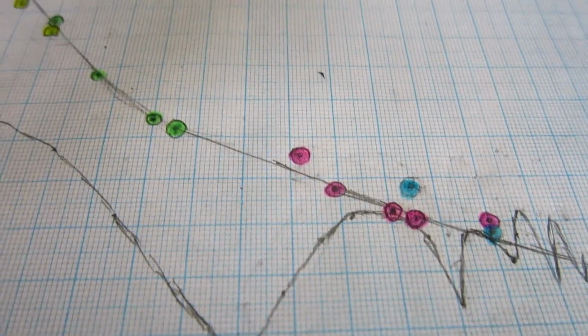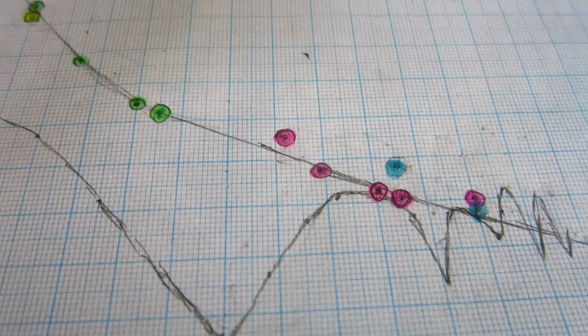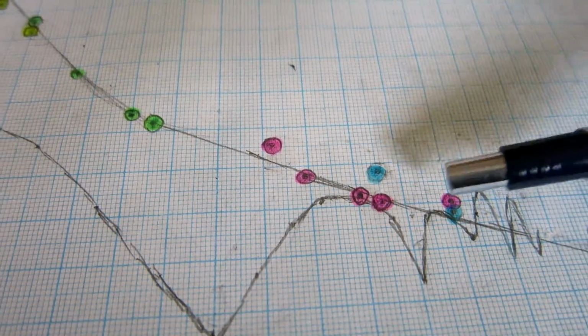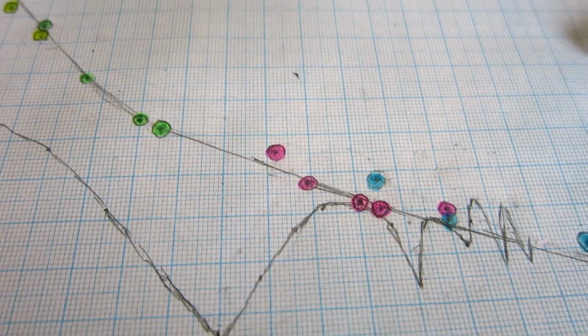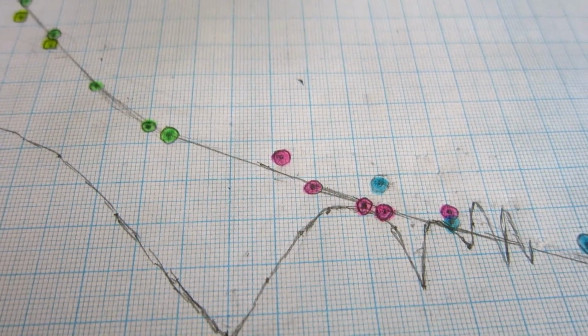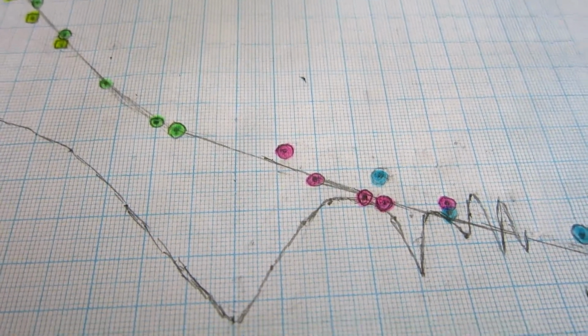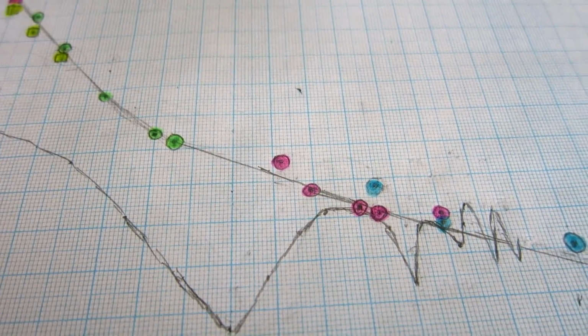But it seems those values were perfectly okay, and this limitation by the sound card, it seems it is not as bad as I have been thinking.